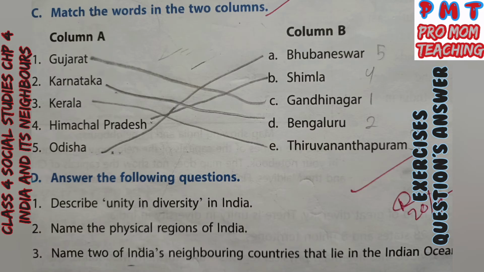Next, match the words in the two columns. Gujarat, match it with Gandhinagar. Second, Karnataka, match it with Bengaluru. Third, Kerala, match it with Tiruvananthapuram. Next, Himachal Pradesh, match it with Simla. Fifth, Odisha, match it with Bhubaneswar.